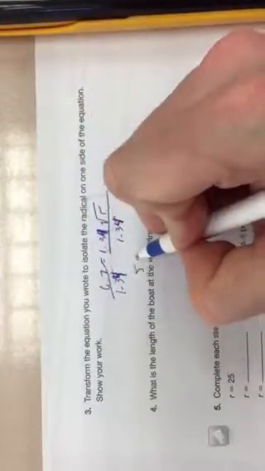So 5 equals the square root of R. Right? So they wanted us to transform the equation to isolate the radical. And so we've done that. Again, they still haven't asked us what that length is. They just wanted us to isolate the radical.